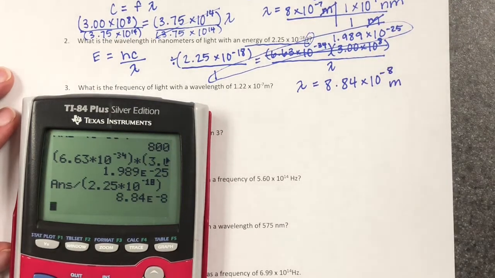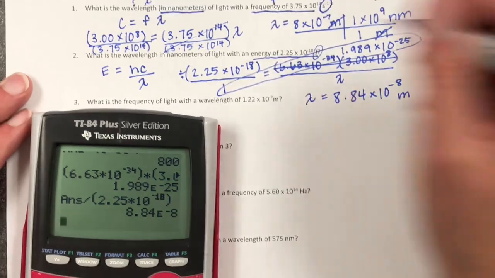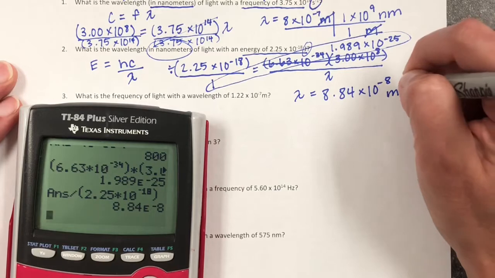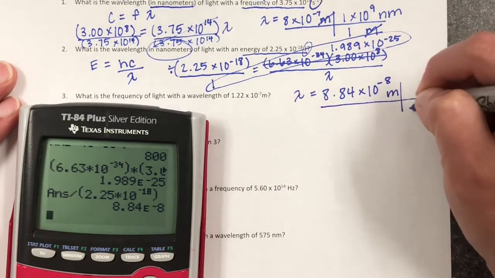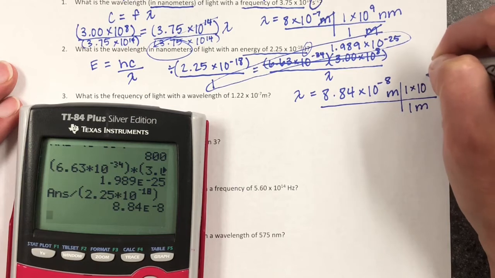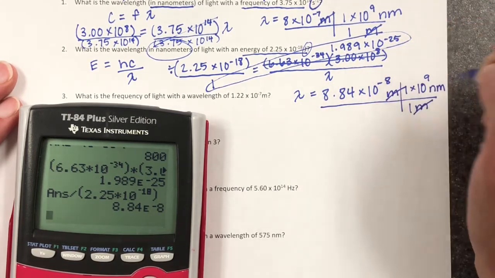Again, anytime I get an answer out of an equation for wavelength, it's going to be in units of meters. Anytime I put a value for wavelength into an equation, it needs to be in units of meters. Unfortunately, the question asked for nanometers again. And so what I need to do is dimensional analysis again to convert this to nanometers. So 1 meter is equal to 1 times 10 to the 9th nanometers. Again, my units cancel out.